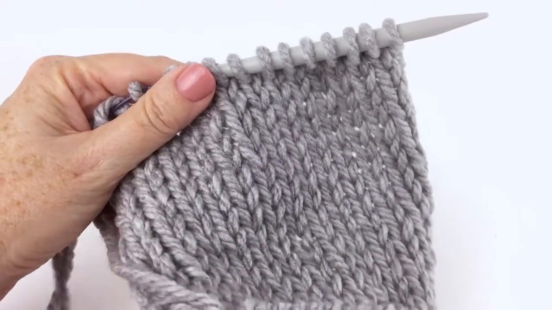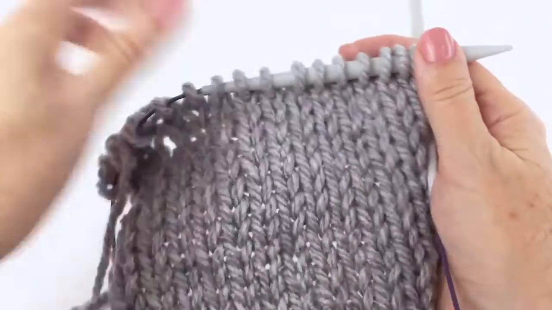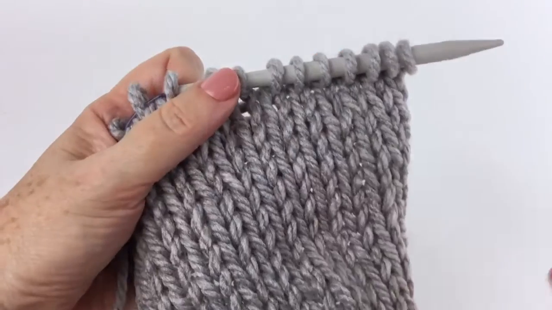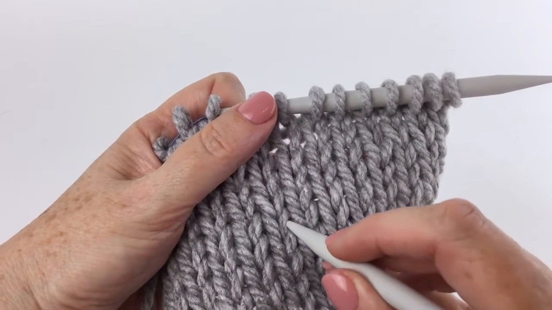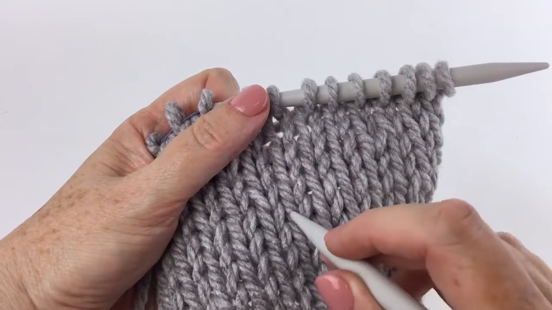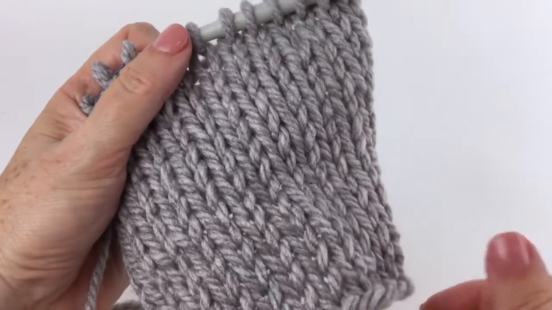So there are 2 ways to do this. One is from the right side of the work in stockinette, which is the smooth side. And what we're going to count is V's. If you see, the knit stitch on the right side of the work makes a little V at the bottom. And you can count the V's to see how many rows that you've made.